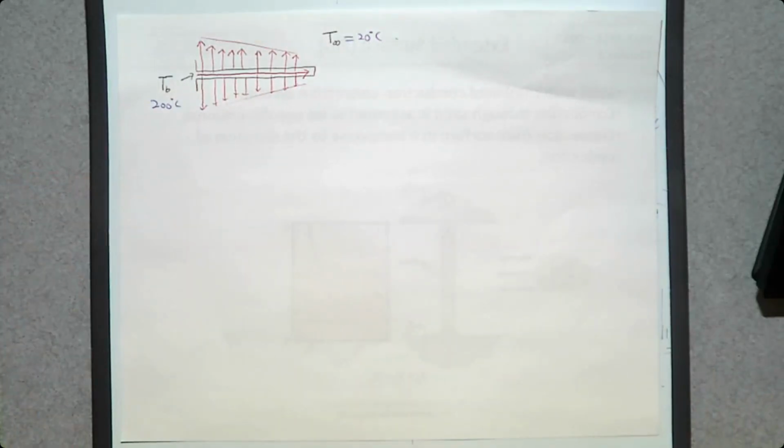What is the temperature difference between near the base and the surrounding fluid? A lot. Maybe this one is close to 190, the surrounding is only 20, so the temperature difference is going to be 170. But when you go this way, the temperature of the fin is going to decrease. So the difference in temperature between the fin and the surrounding is going to decrease. Therefore, the heat transfer decreases.